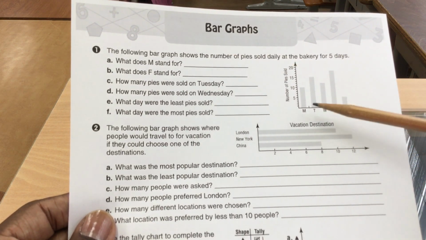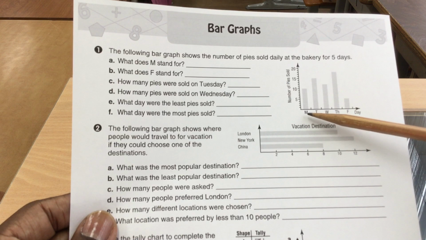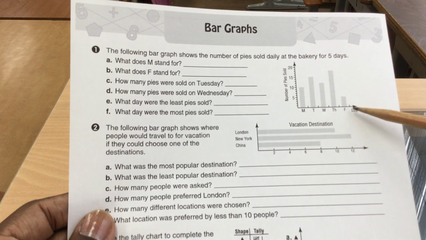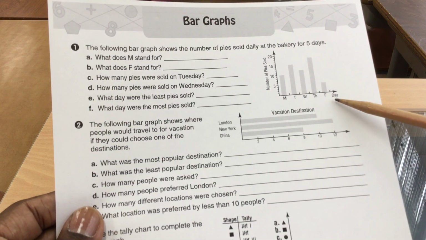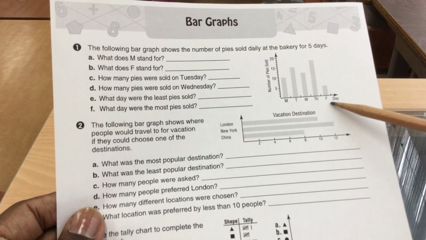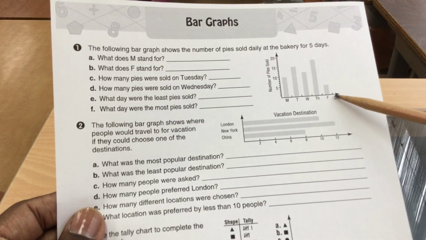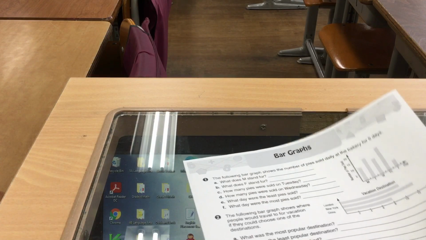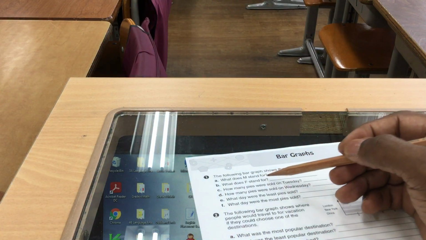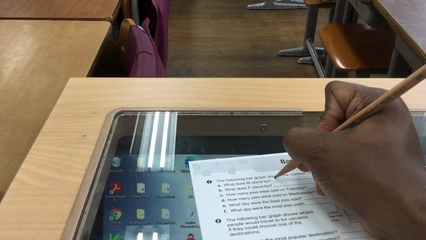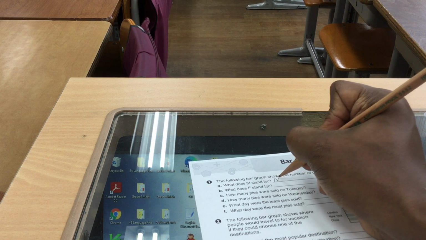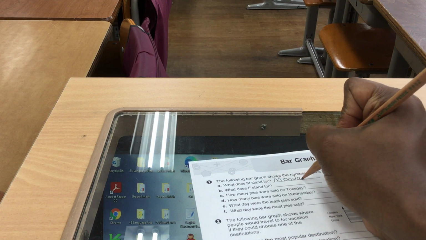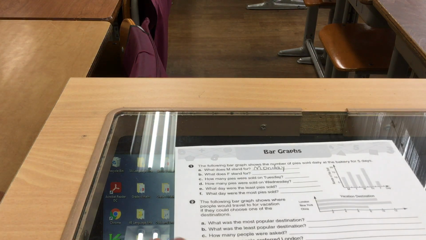A. What does M stand for? Well, we have M, T, W, T, F. Our horizontal axis is talking about days of the week, right? So if I'm being asked what does M stand for, I'm going to say it stands for Monday. M-O-N-D-A-Y. There we go.